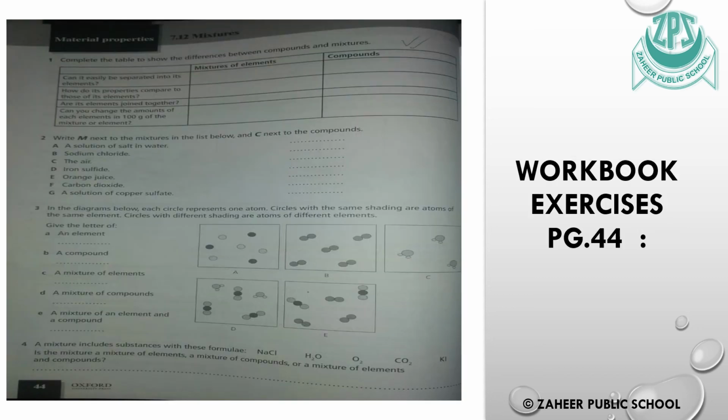Now come to the workbook exercise given on page number 44. In the first question, you have to complete this table which shows the differences between the compounds and the mixtures. With the help of the table given in your textbook, you may easily complete this table. Now move to the next question, question number 2.